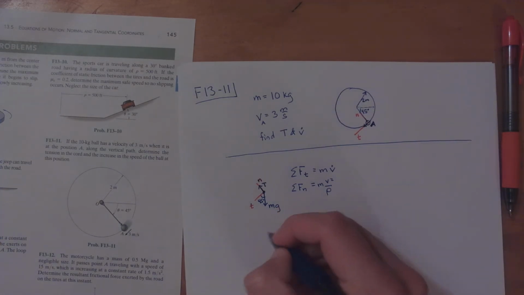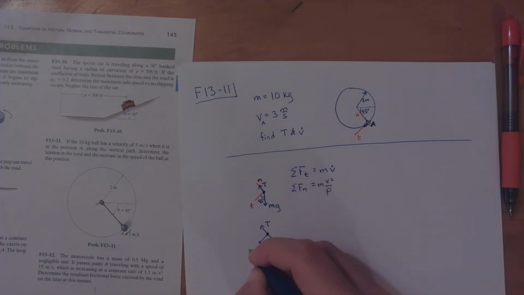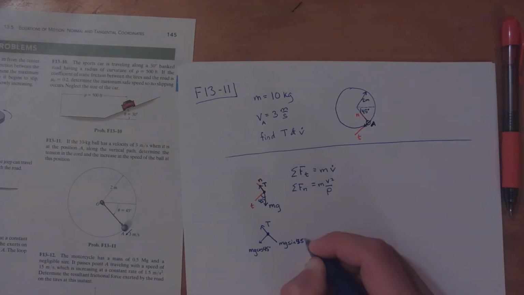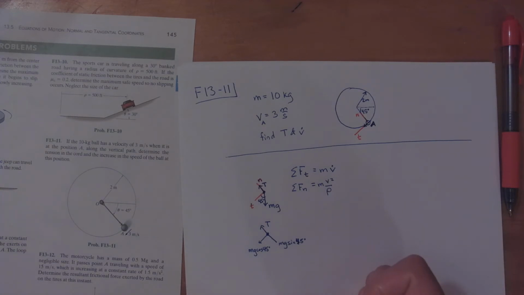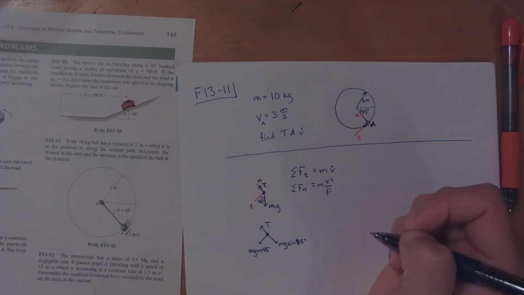So let me draw the free body diagram again. So I have T, and then because I said this was 45 degrees, this component would be mg cosine of 45 degrees, and this one would be mg sine of 45 degrees. But they are equal to each other.